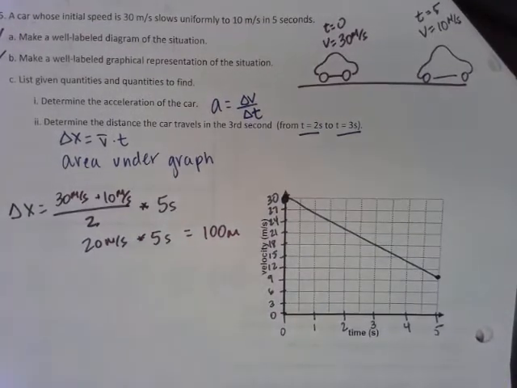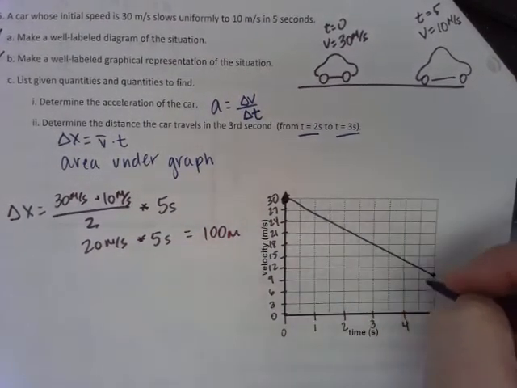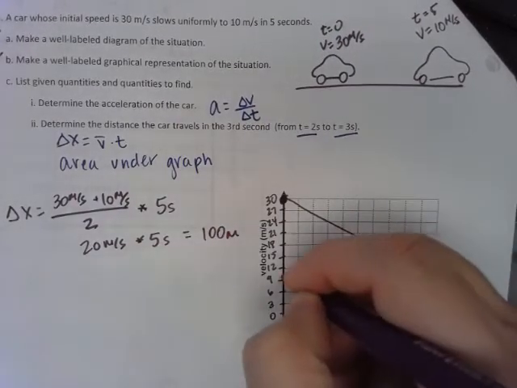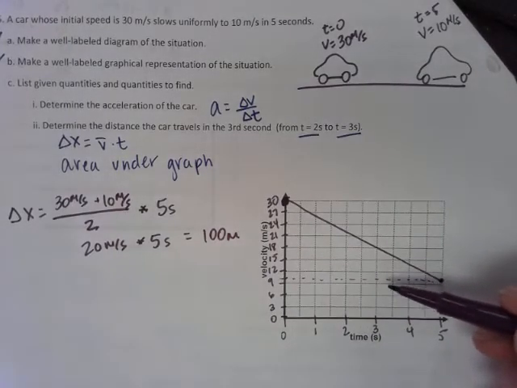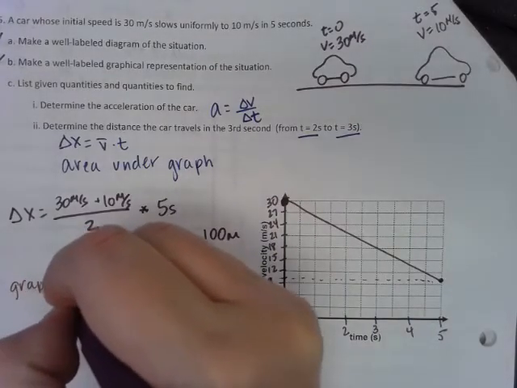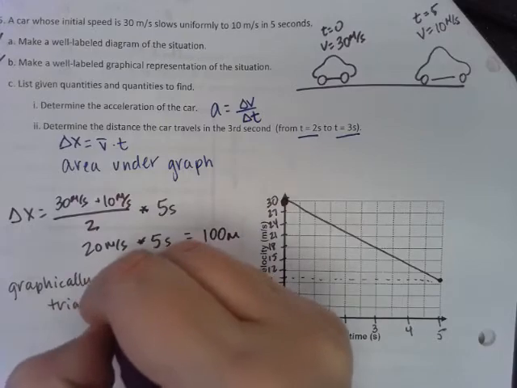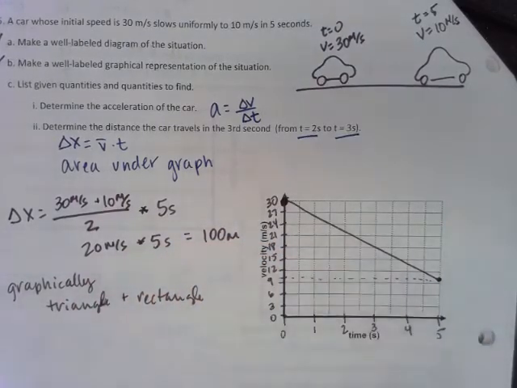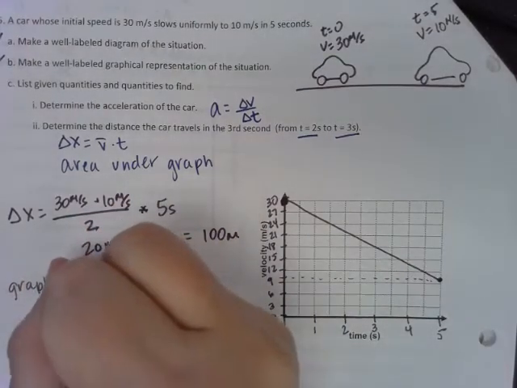If you like doing this graphically, you can figure this out by finding the area underneath the graph. I have to keep in mind that I've got a rectangle and a triangle, which makes it a little bit more complicated. Let's see, triangle plus rectangle. My triangle is going to be 1/2 times the base times the height.